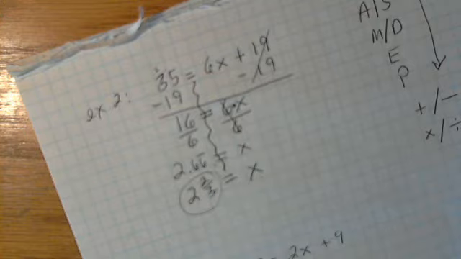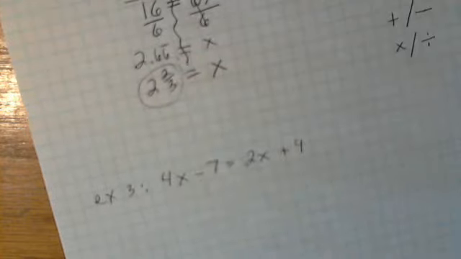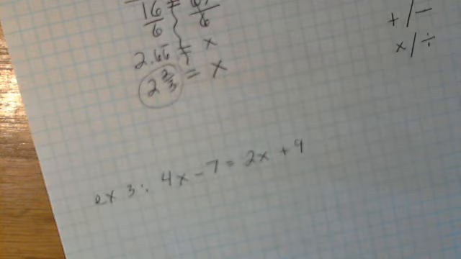Okay, we're going to try another problem now before we go back to your notes sheet. Go ahead and copy this one down. 4x minus 7 equals 2x plus 9.